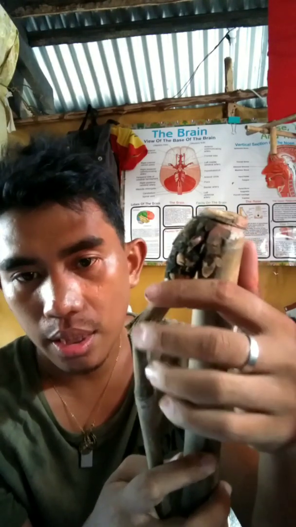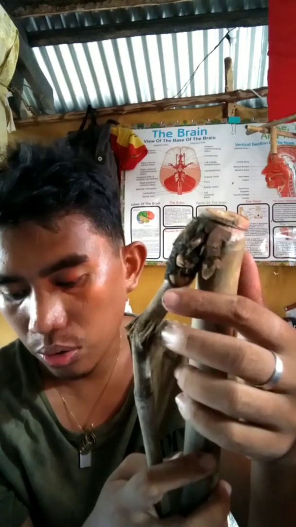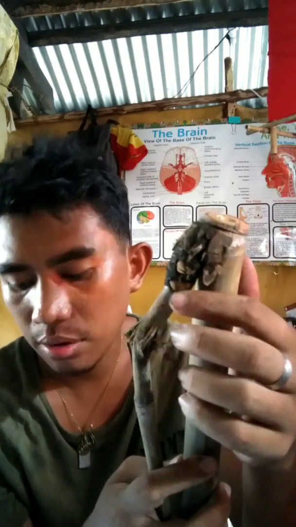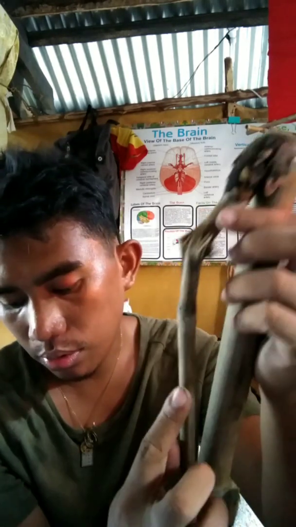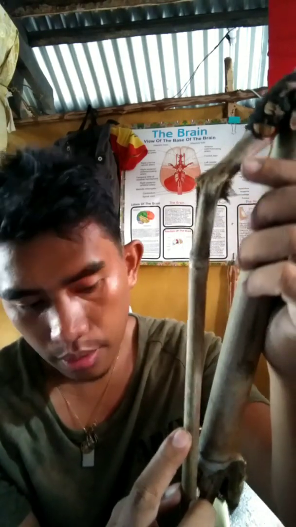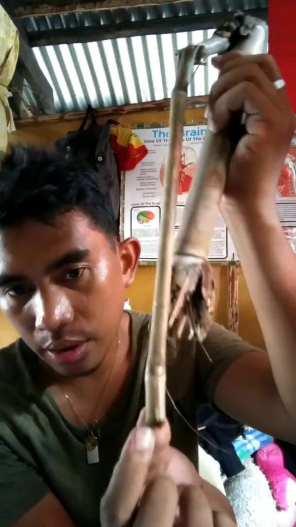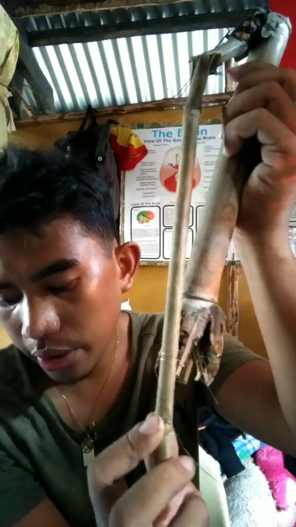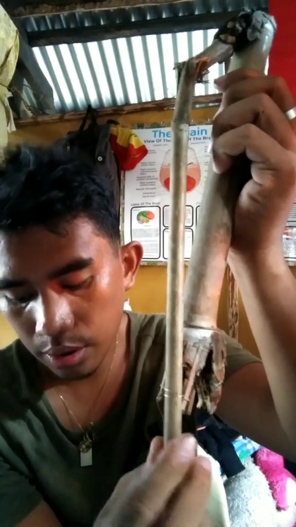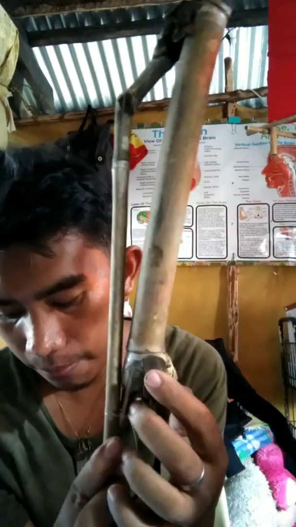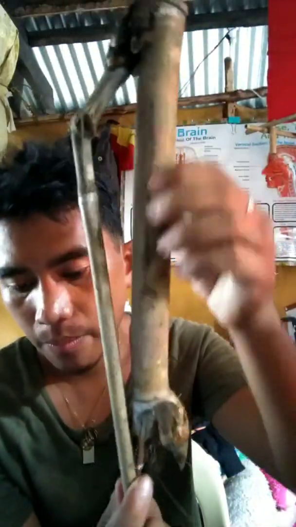So this is the radial tuberosity. Then the radius. Then the lower part is the styloid process. Nangyari. So another, this is the head and the ulna. So, that's the parts of the bones in your arm.